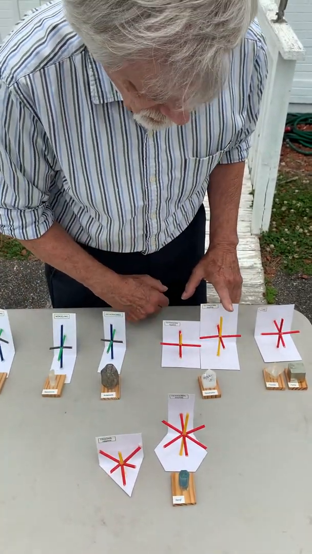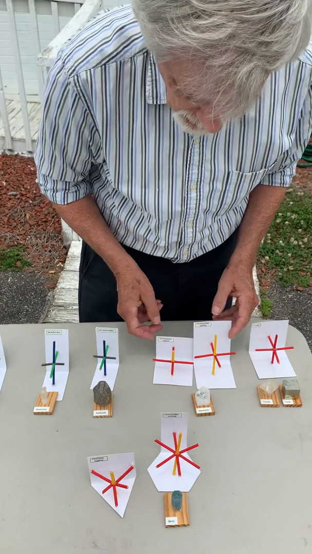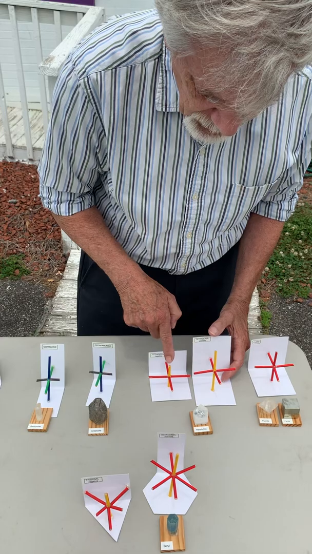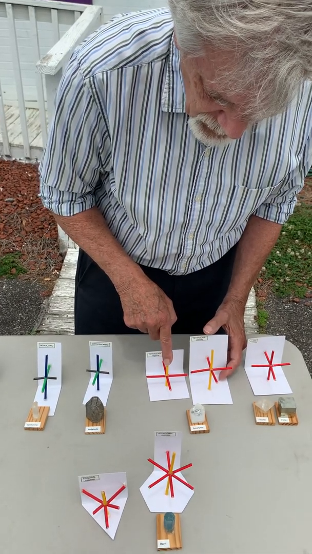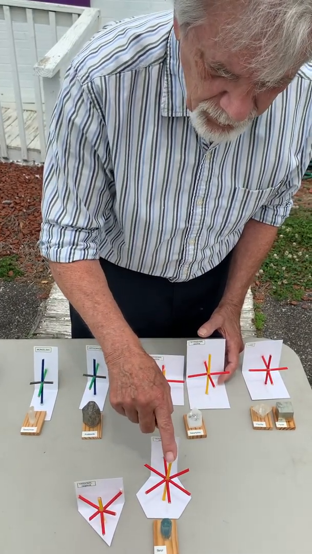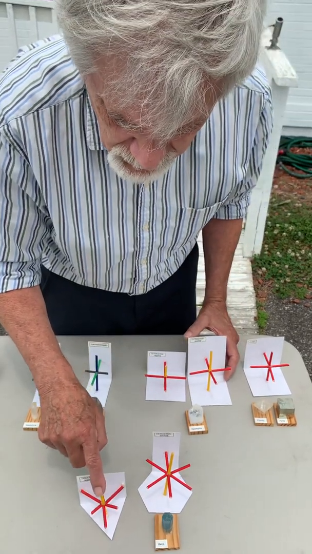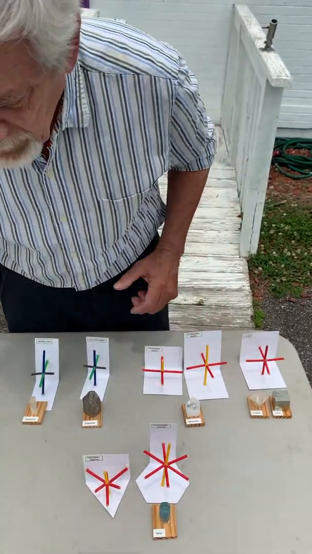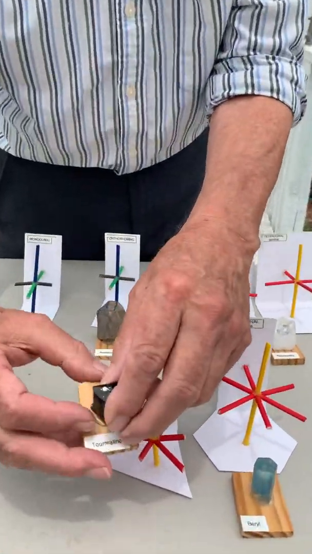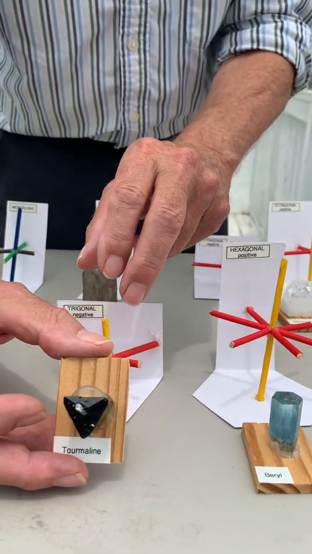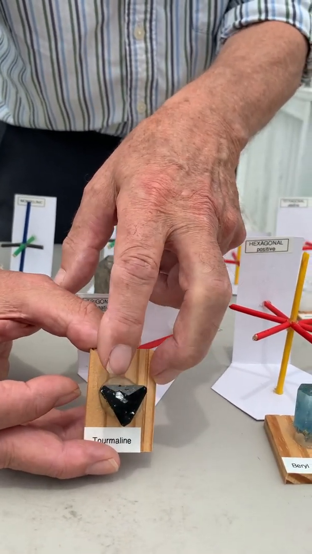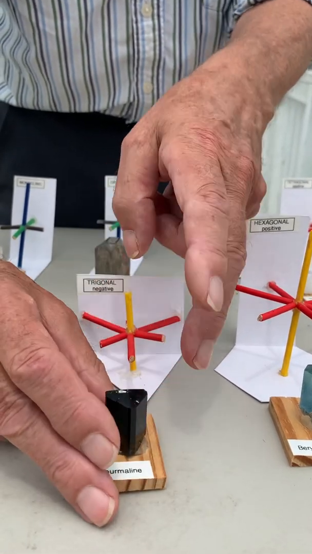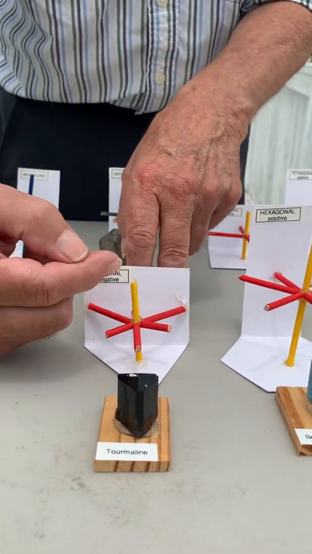When the axis is longer, like in the tetragonal examples over here, it's called positive, and when the odd length axis is shorter, it's called negative. This would be a positive hexagonal, and this would be a negative trigonal. Here's an example of a tourmaline crystal which well demonstrates the trigonal form: three axes off center in a plane that meet at right angles to another axis.